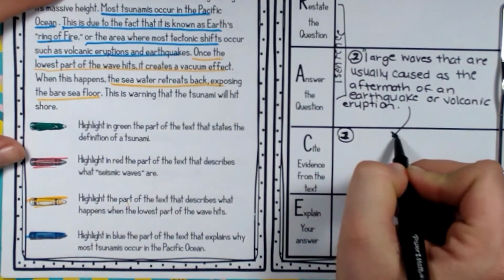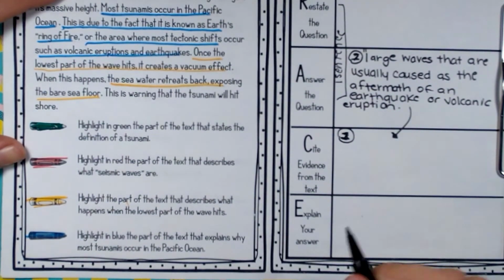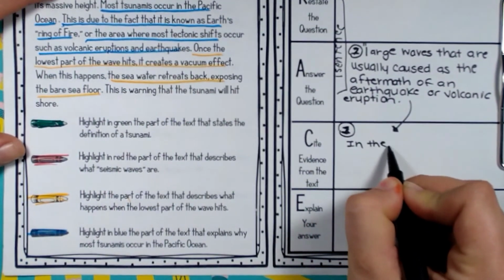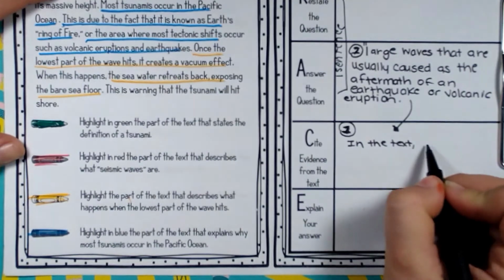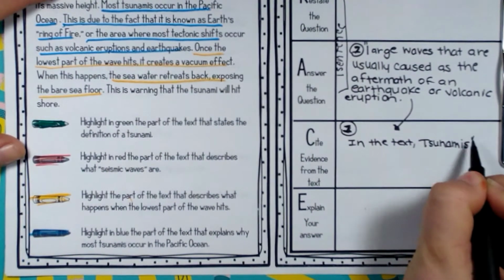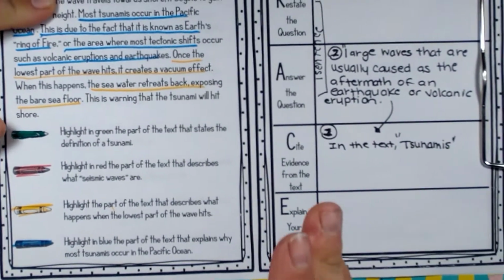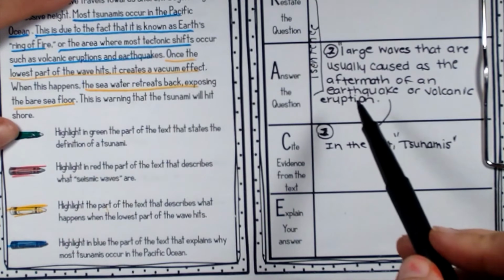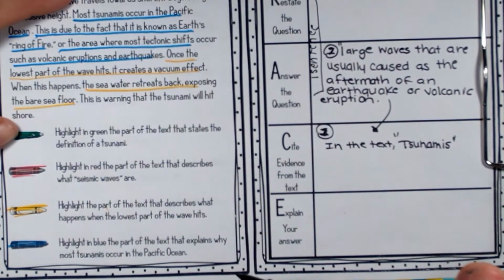All right, so citing evidence from the text would be this. That is my evidence. So it is in the text, tsunamis. Now, I could do one of two things. I can paraphrase it, like I said, put it in my own words, or I can directly quote it.